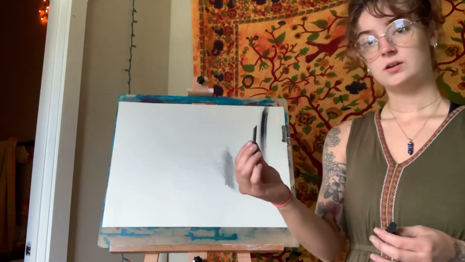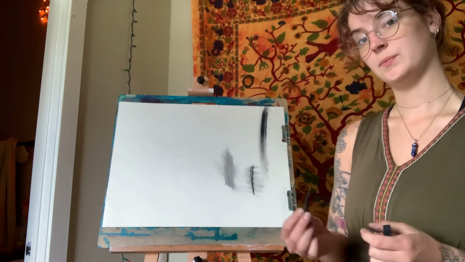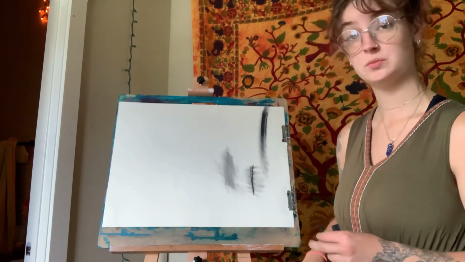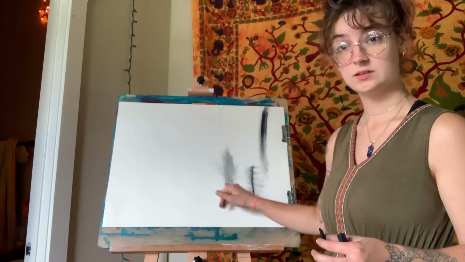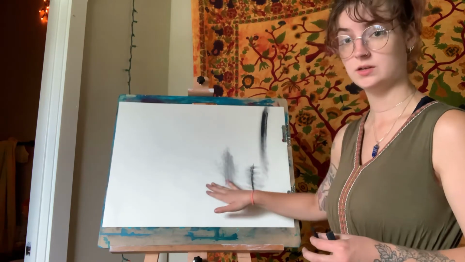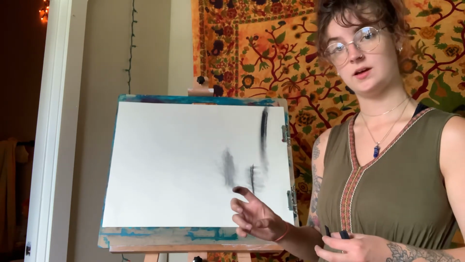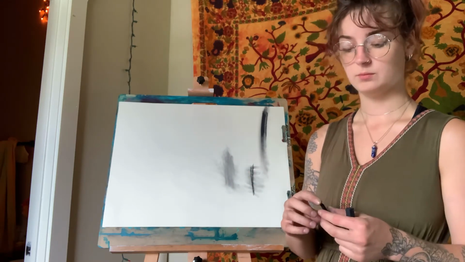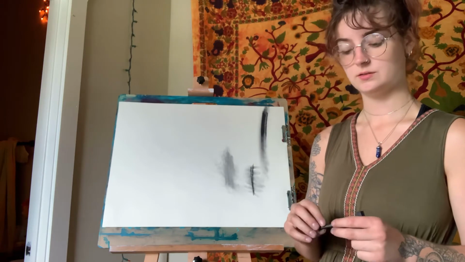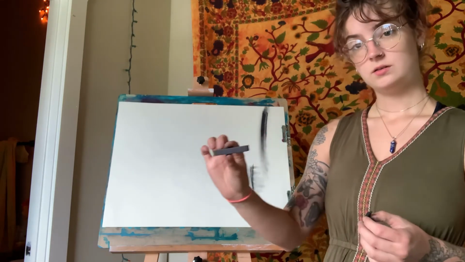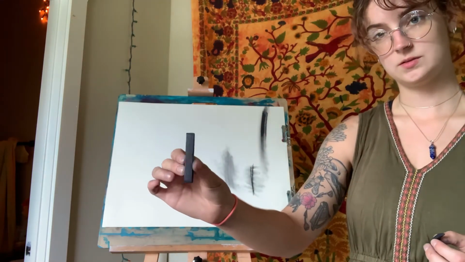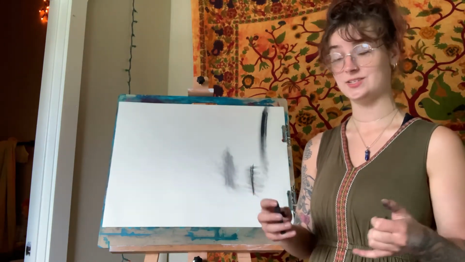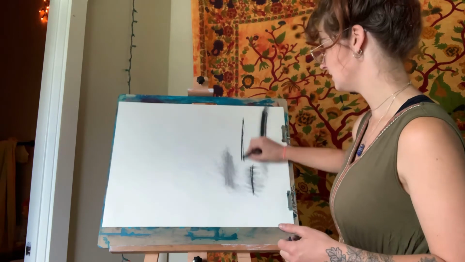Uncompressed charcoal has no binding agent, which means it's very easy to move around the page, but it also means that any kind of touch will affect it. It will smudge, it will move unless sprayed with an additive or a fixative, which binds the material to the page. Compressed charcoal is compressed with some sort of material. Most of the time it's wax, and so that's a binding agent, so that gets the stuff to stick to the page.